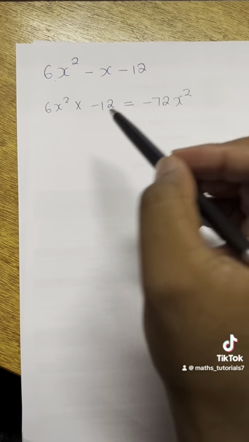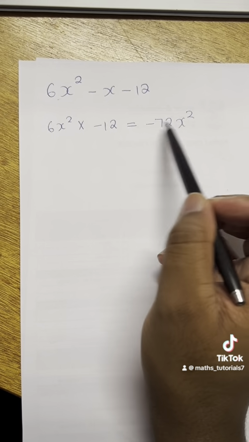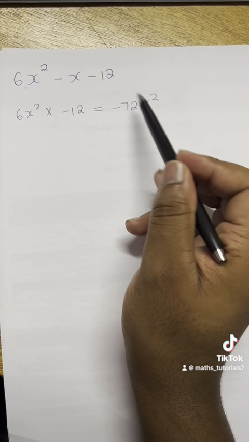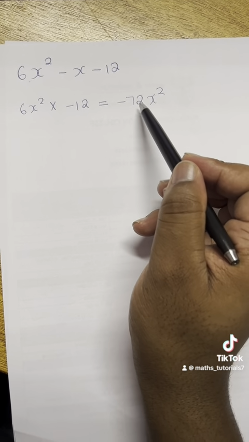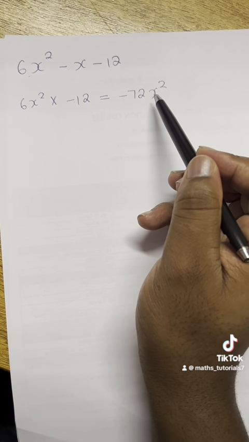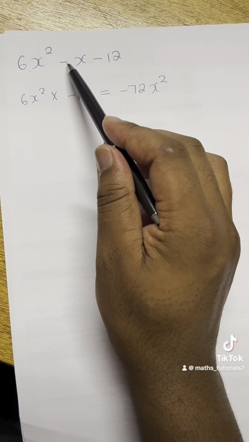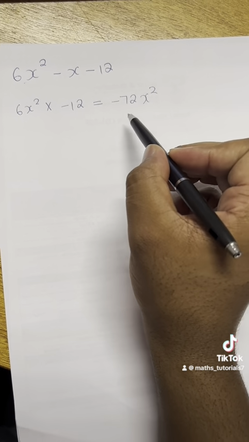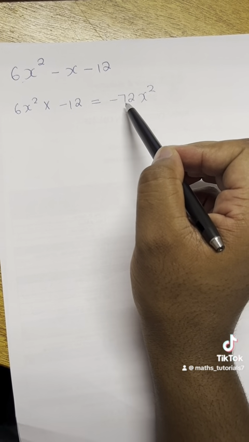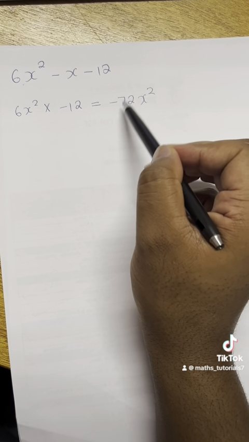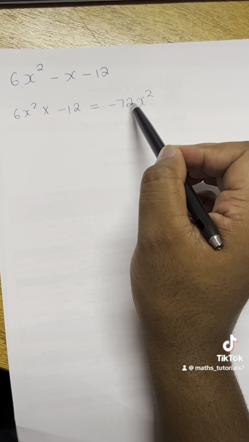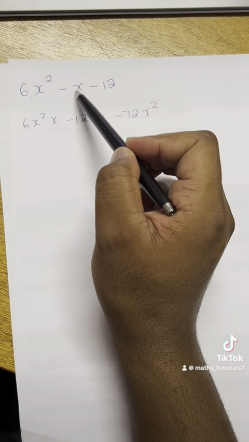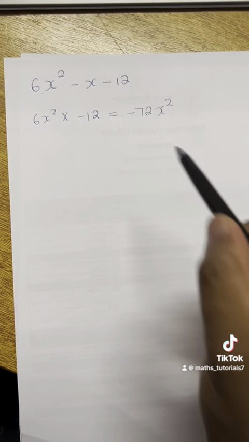Then after you multiply these two, you will have to find factors of negative 72x squared which add to negative x. You need to find just those two numbers that when you multiply, they give you negative 72, but when you add them together, they give you negative x. So let's find those two numbers.